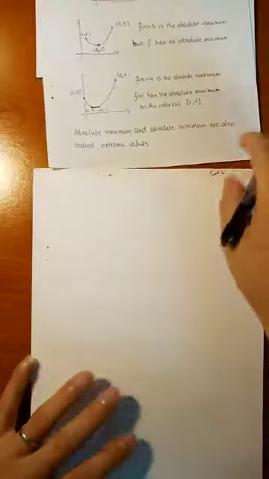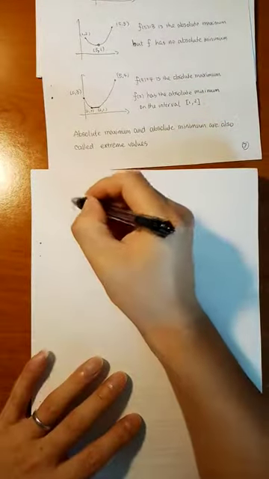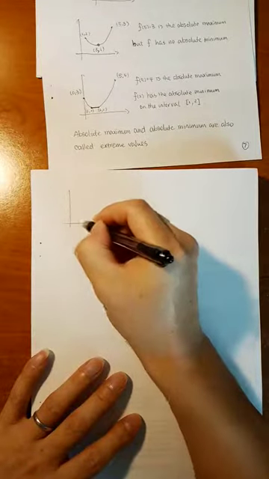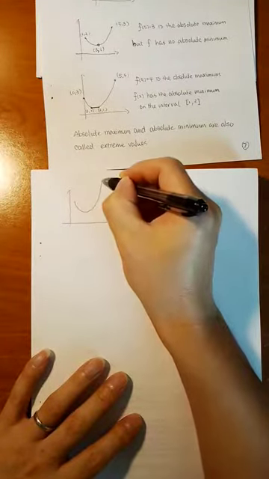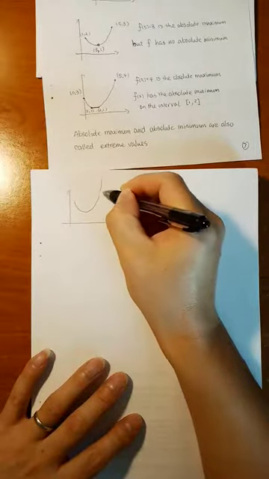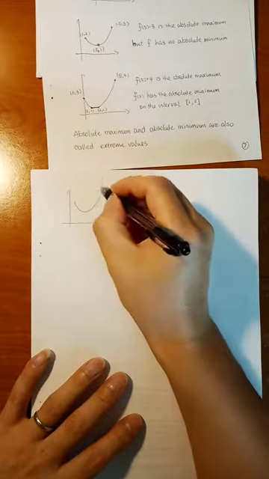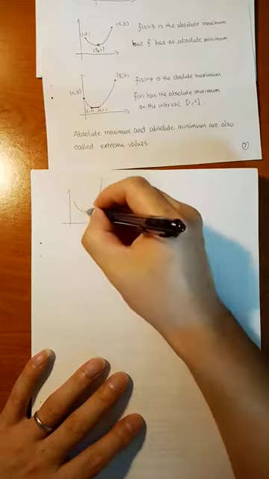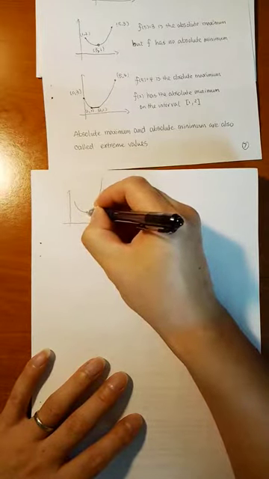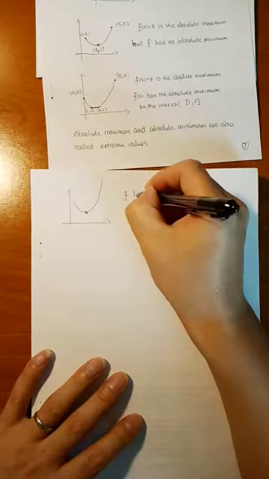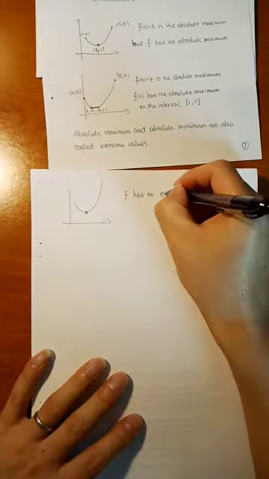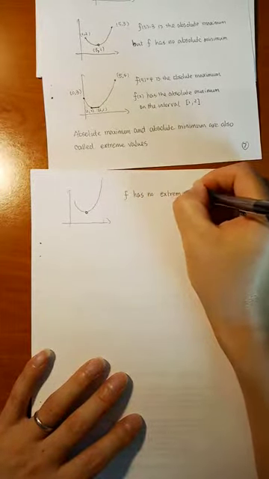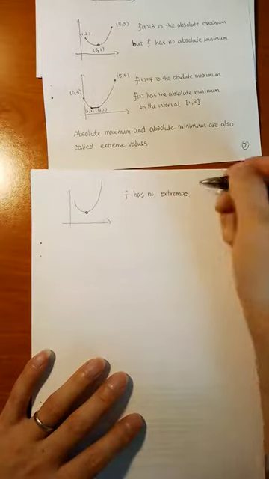And also you can see that if we have this function with a vertical asymptote, then this function has no absolute maximum. And if I put a circle here, f has no extrema.